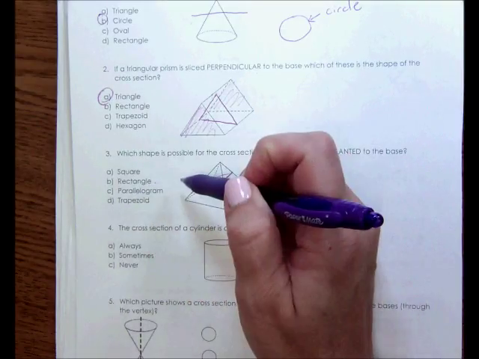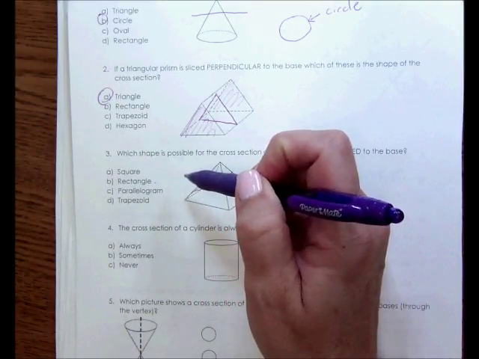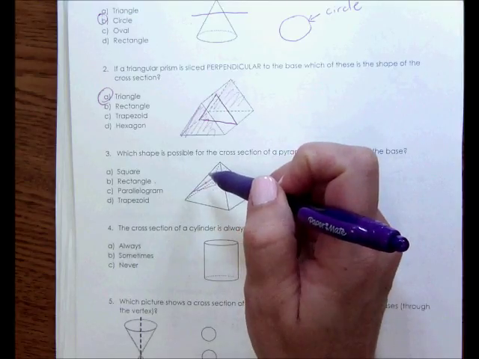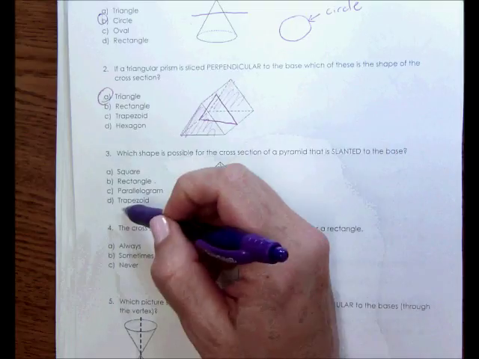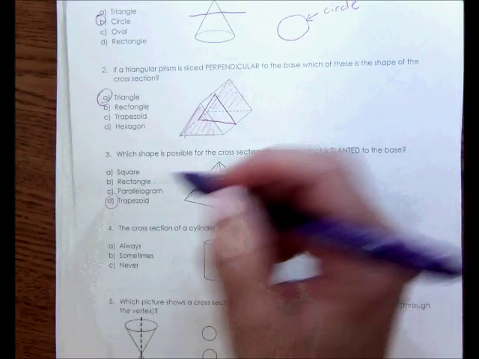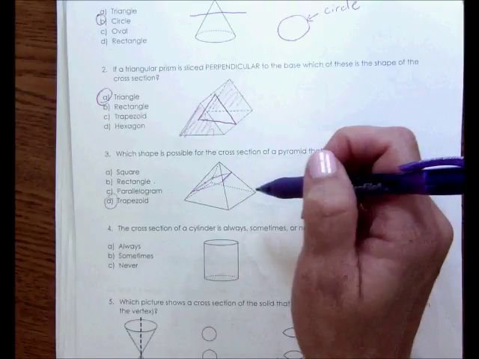And then a parallelogram, not necessarily a parallelogram because it just depends. And then a trapezoid, definitely. It's going to be a trapezoid.